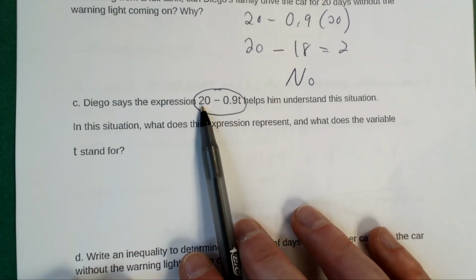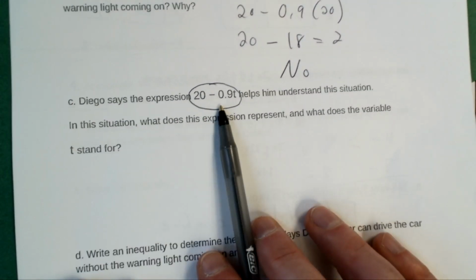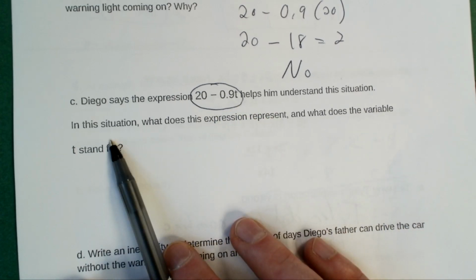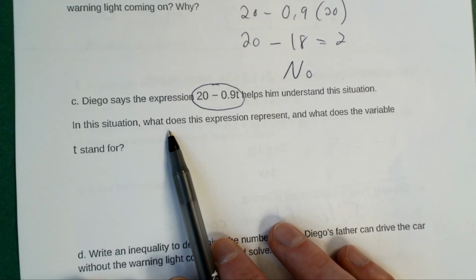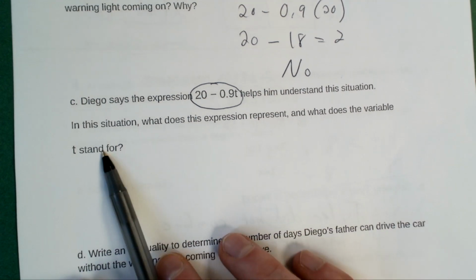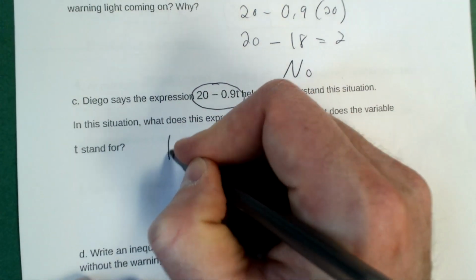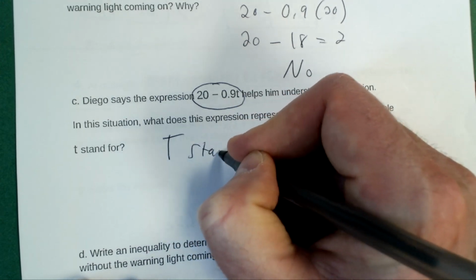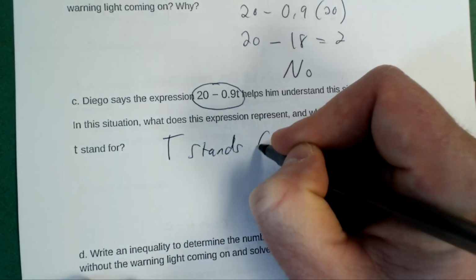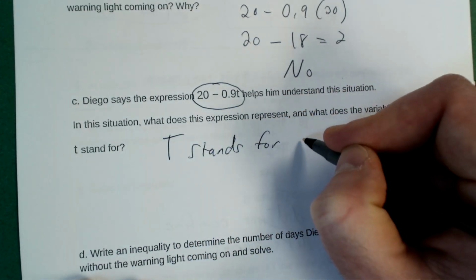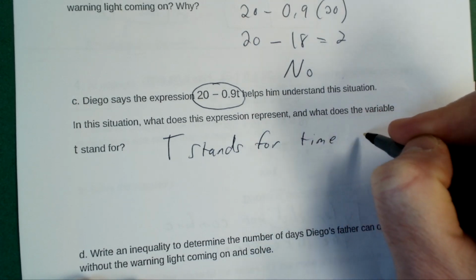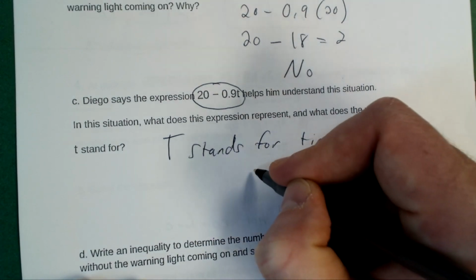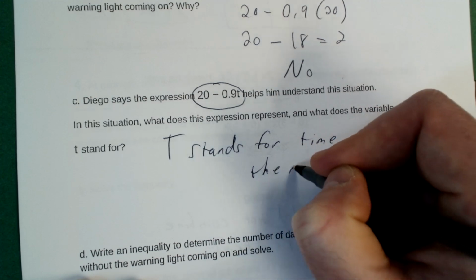So then we go back to C. Well, the expression helps him understand the situation. In the situation, what does the variable t stand for? Well, t stands for time, or you can put the number of days.